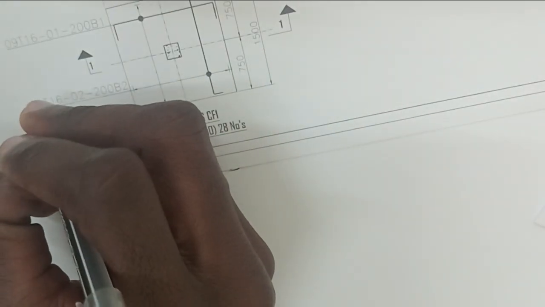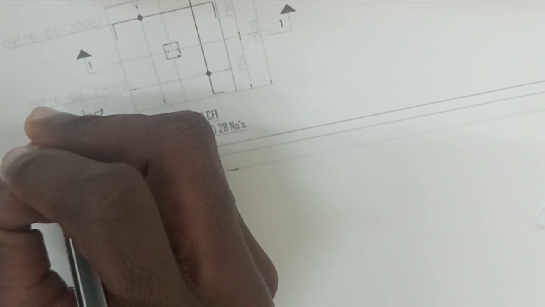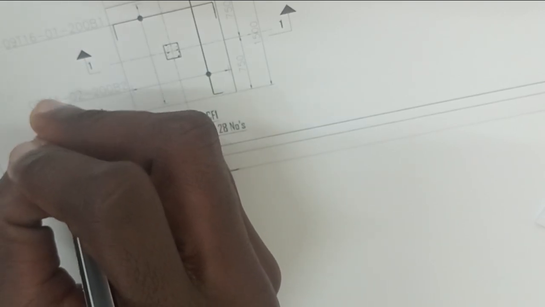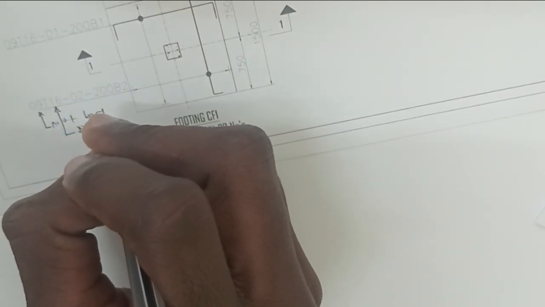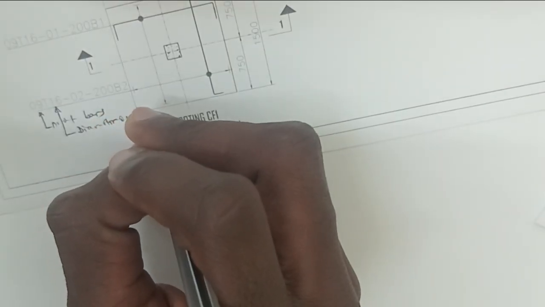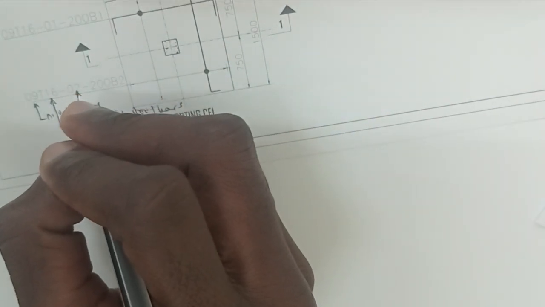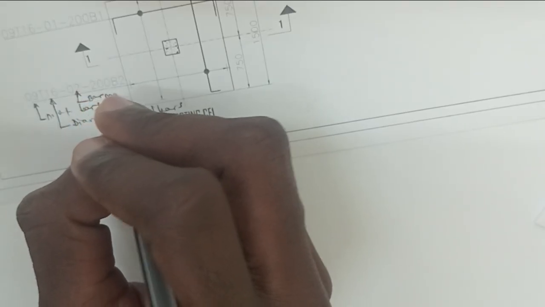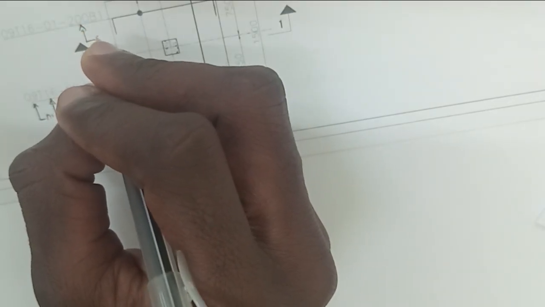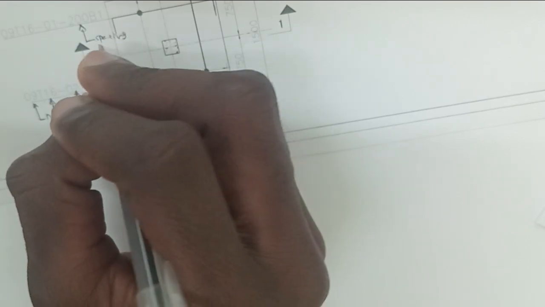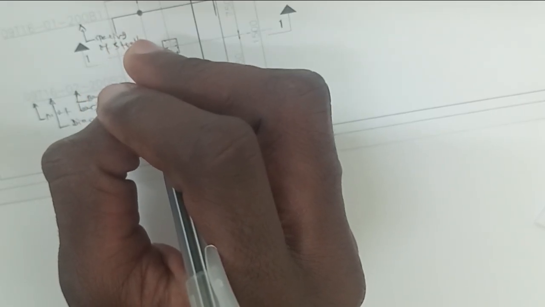So this one is the number of bars, and this 16 is the diameter of steel bars, or diameter of main reinforcement, and 02 is used to represent the bar mark, and this one, 200 millimeter, is the spacing of main reinforcement, spacing of steel bars.